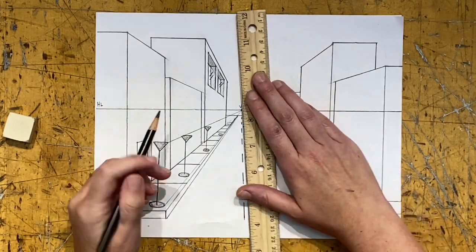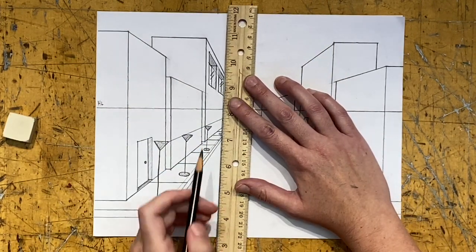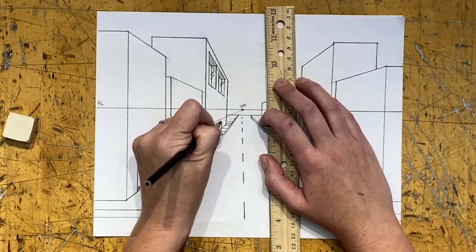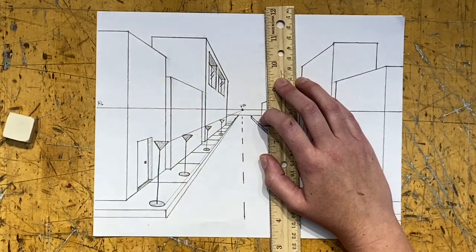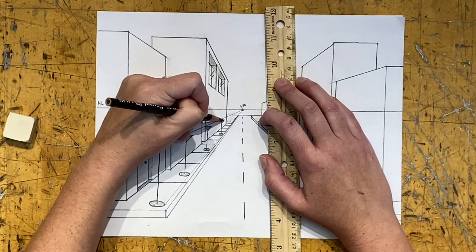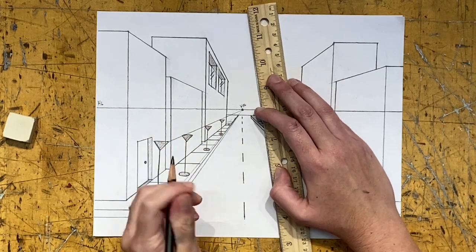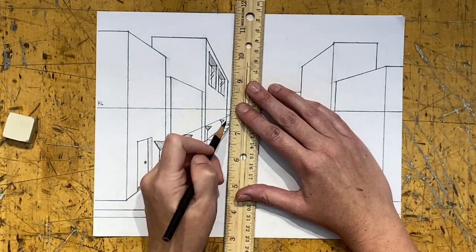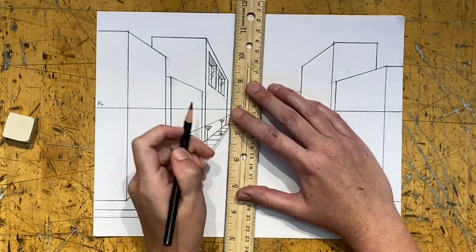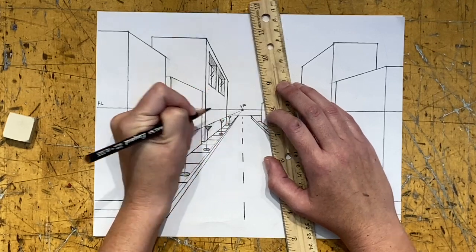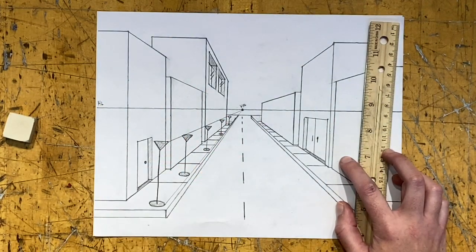So smaller ellipse with a vertical that comes straight up from that until it gets close to the top, and a triangle at the top. I'm going to shade those in. I'm going to do one more. So tiny little oval back there. A vertical that goes straight up, close to the top, and then a triangle at the top. So I've got this row of lampposts going back in 3D space.